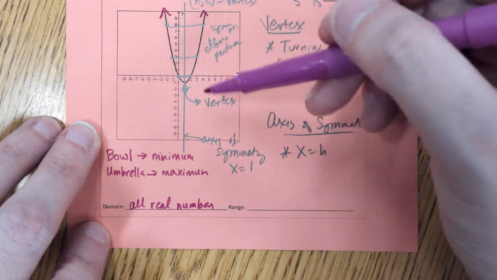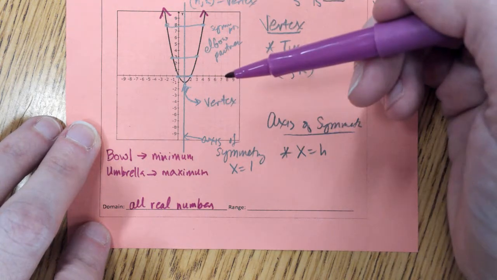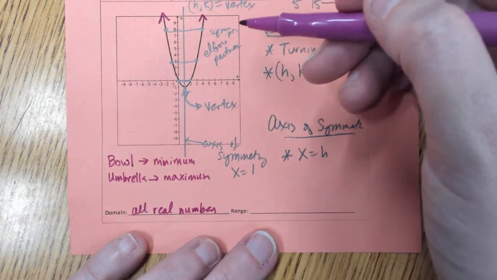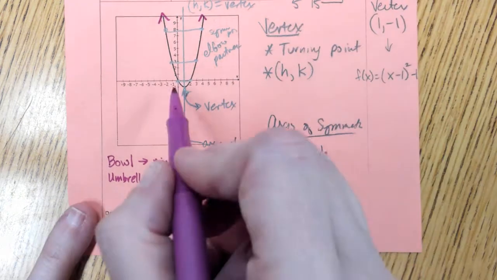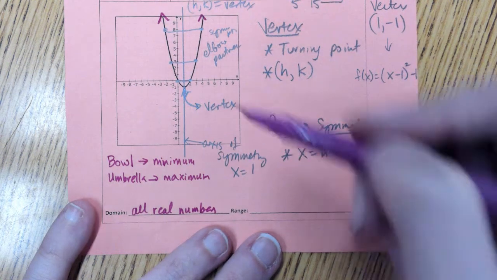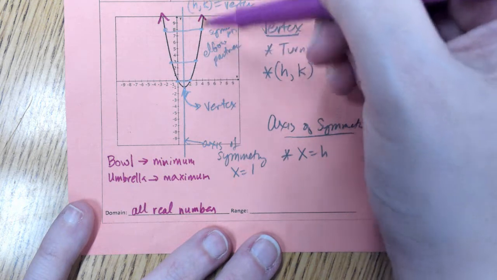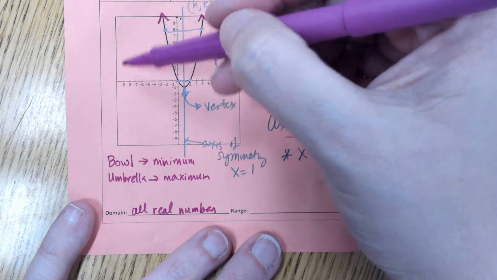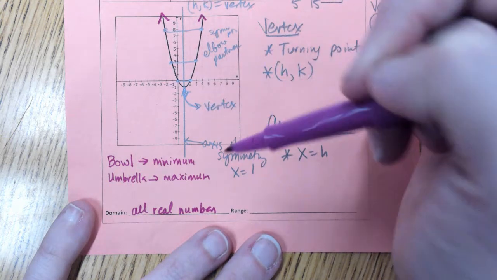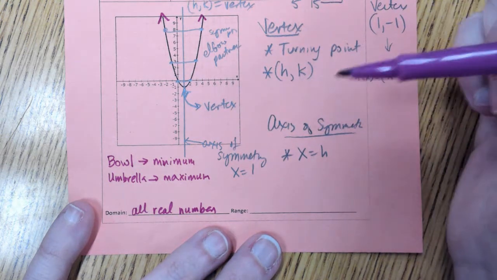But my y values are restricted. Now, with a linear function, if I put in any x, I could get out any y. But that's not the case with quadratics, because remember, we have a minimum or a maximum. If I have a minimum value, that means my y values cannot go below it. If I have a maximum value, my y values can't go above it. So my quadratics are naturally restricted in the range.